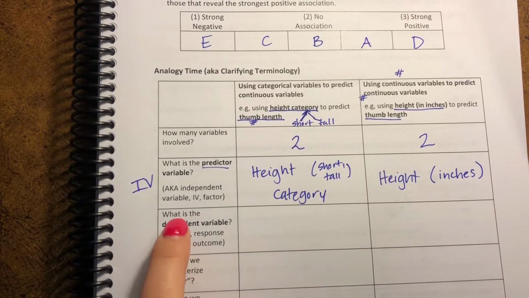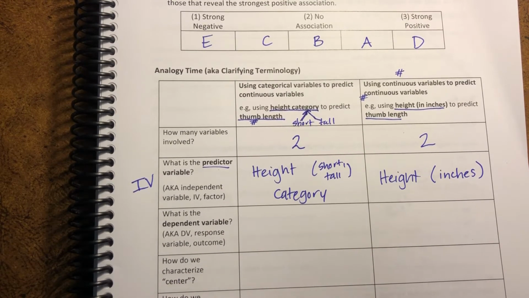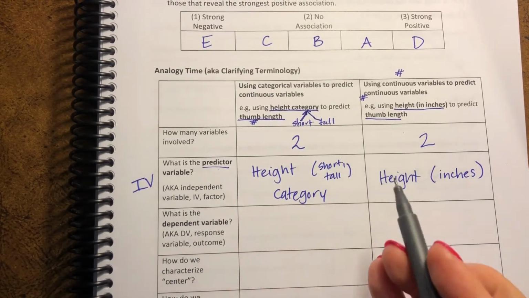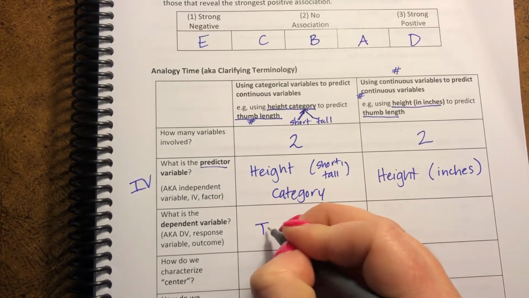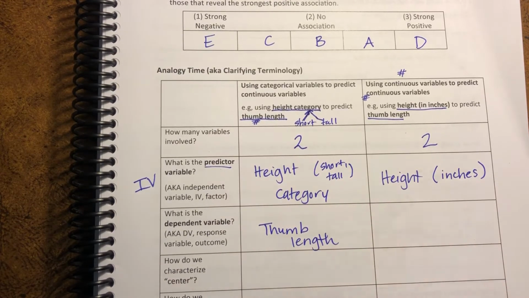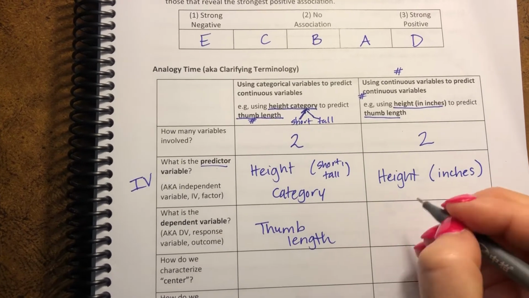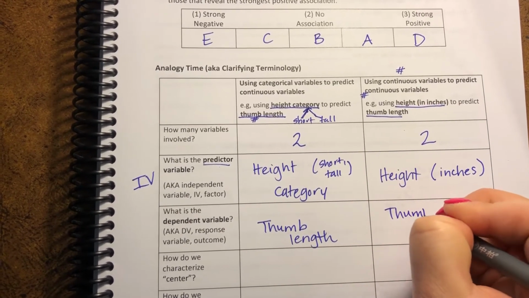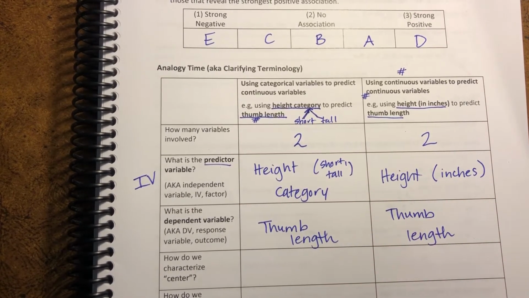Okay, in this case, what is the dependent variable, also sometimes called the response variable or the outcome variable? What is the thing that we are trying to predict or measure at the end of the day? In this case, we're using height category to predict what? To predict thumb length. And in this case, we are using height to predict, again, thumb length. So hopefully y'all are with me so far.